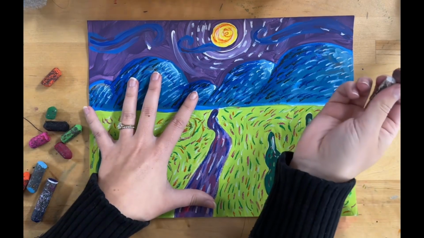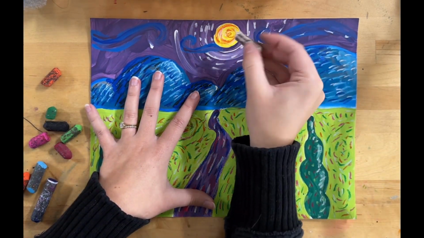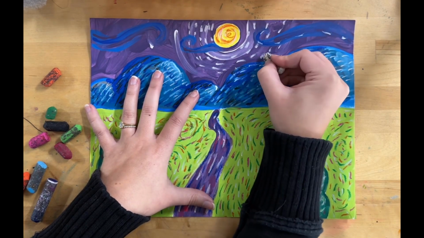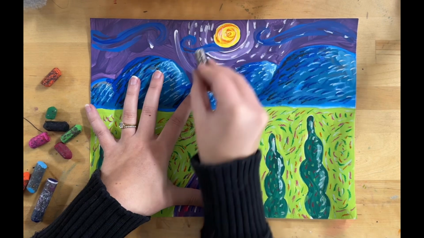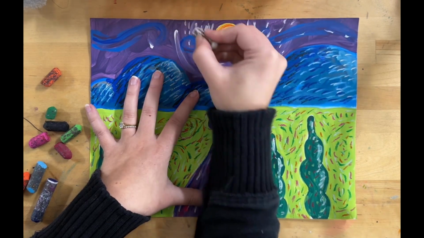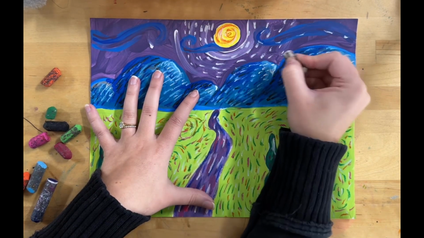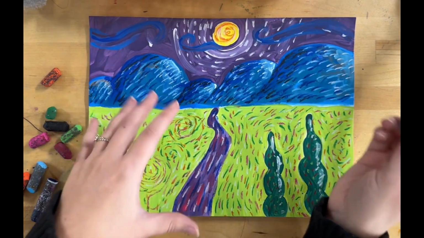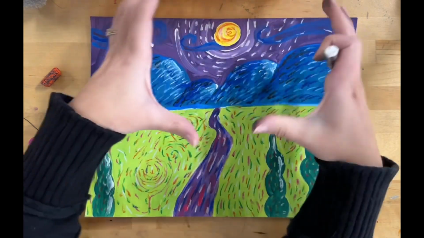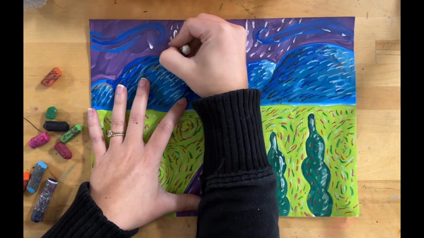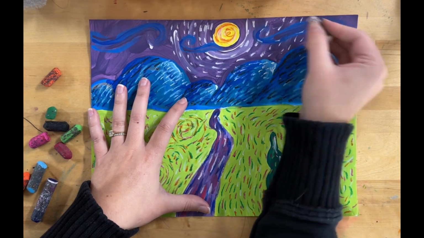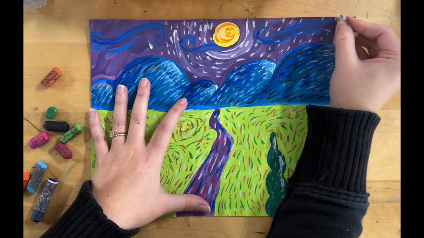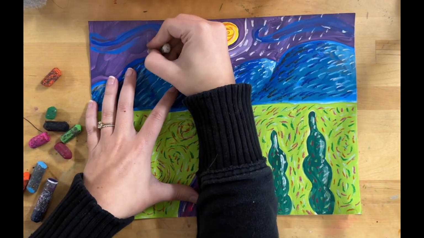Something to take note of if you have something like a sun or a moon in your painting, it really will make your sky look more convincing if you have your marks with the oil pastel going around your sun. So this is something called a concentric circle. When you have a circle within a circle within a circle within a circle, we are creating those marks of a concentric circle in this art to make it look like that sun or moon is glowing and pushing out light around it.